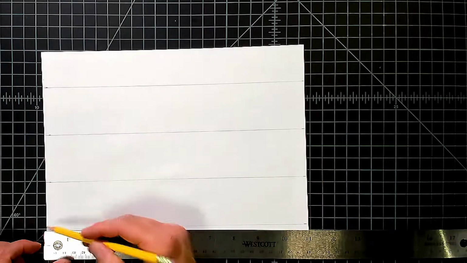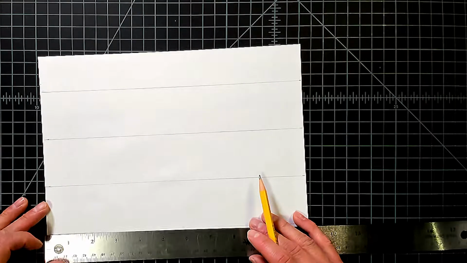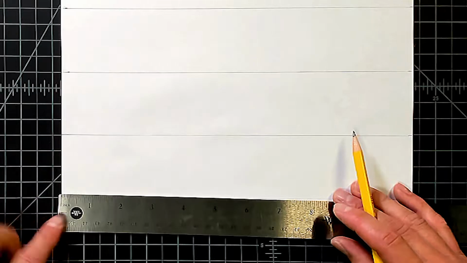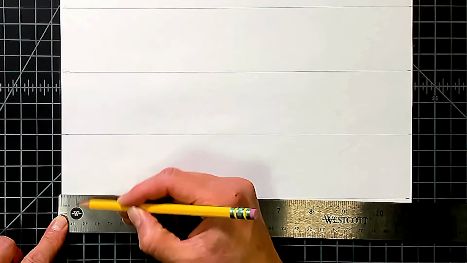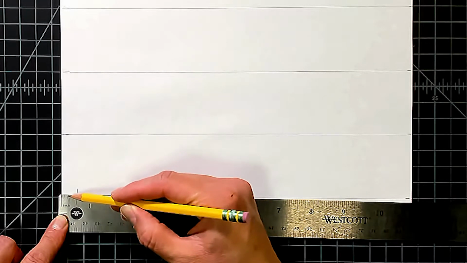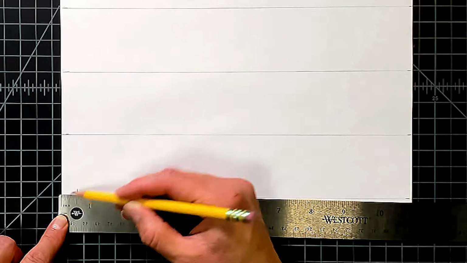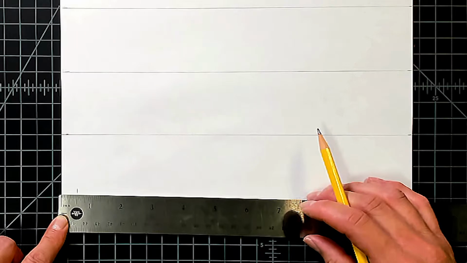Make sure that your 0 is lined up with the left side, and you're going to make a mark at a 1/2 inch. 1/2 inch is going to be that medium-sized mark, just above the W, or 2/4. So you have this mark here, and then the second quarter here would be a 1/2 inch.